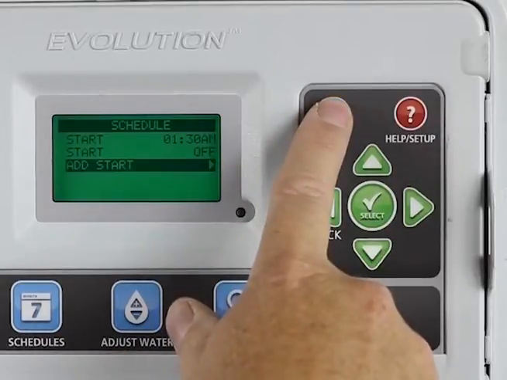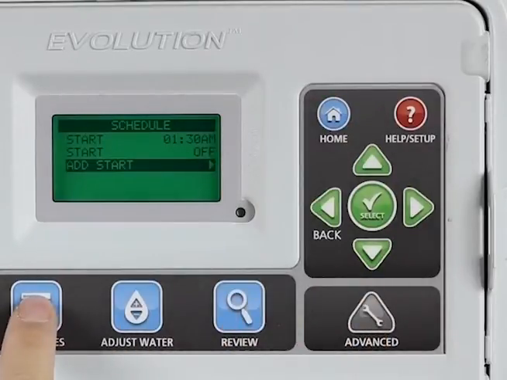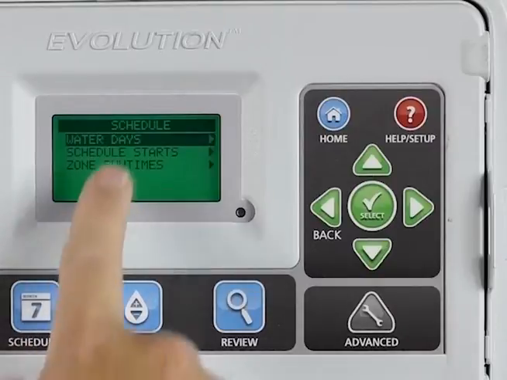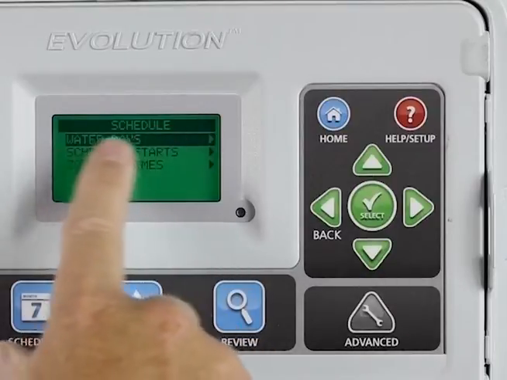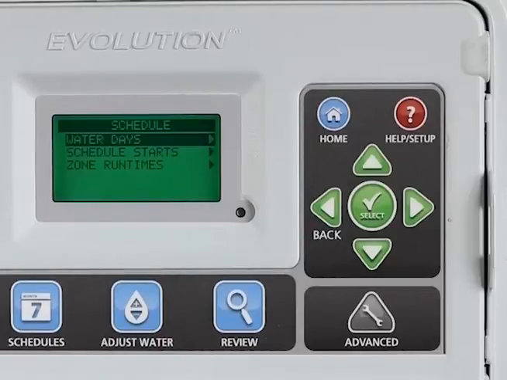I can hit home to go back to home, or I can hit schedules to continue. Here we are in the schedule menu. Water days is highlighted. We've done our water days.